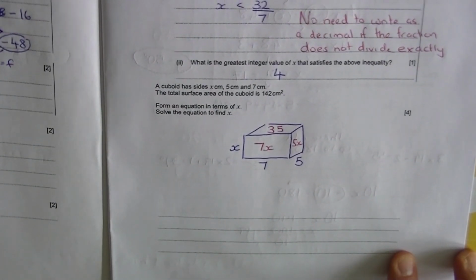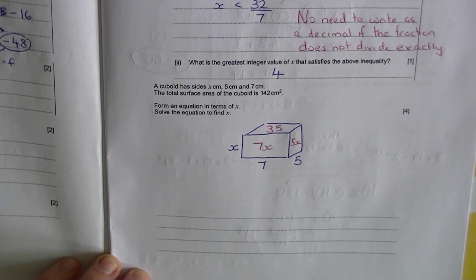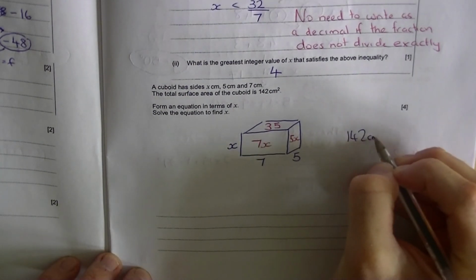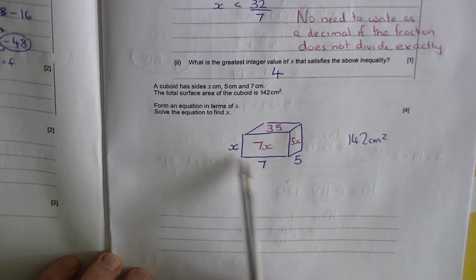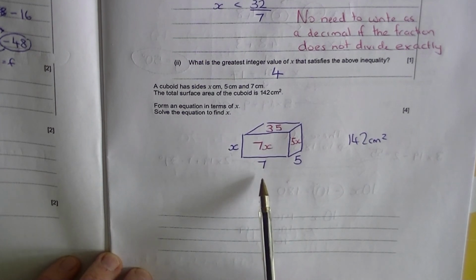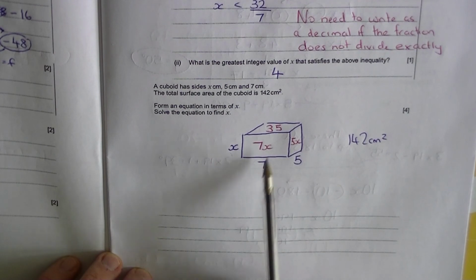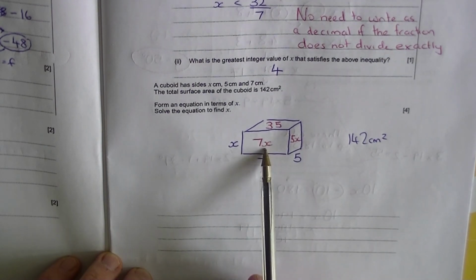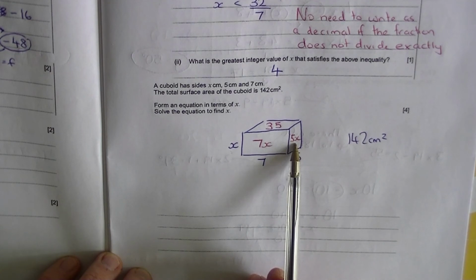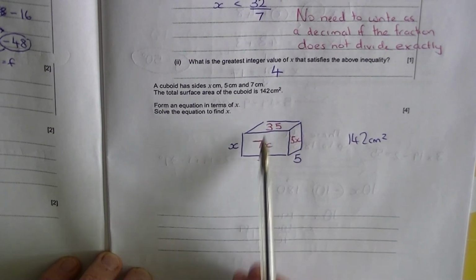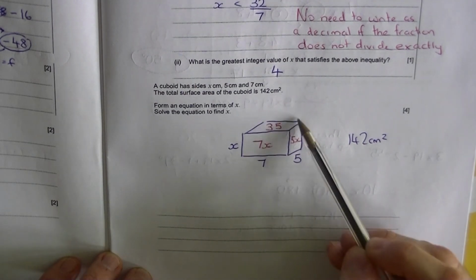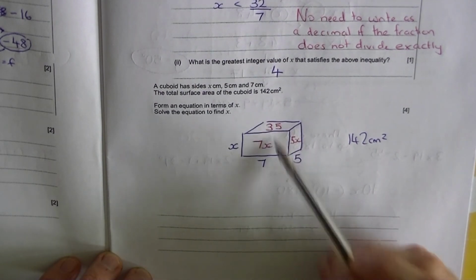Okay, so what we're told is the surface area of a cuboid is 142 centimeters squared, but we're given the three sides, the height, the length, and the width. It doesn't really matter which way around they are. I've looked at the area of each face separately. So this would be 7 times x, 7x. This would be 5 times x, 5x. And the top would be 7 times 5, which is 35. You may have those in a different order to me. But there's 2 of these faces, 2 of these, and 2 of these.